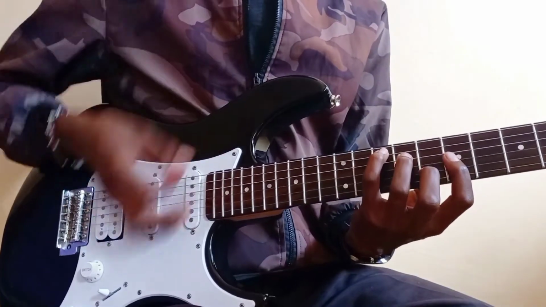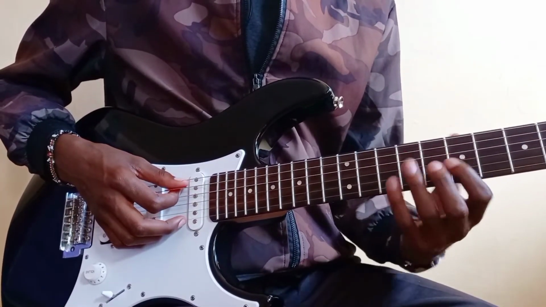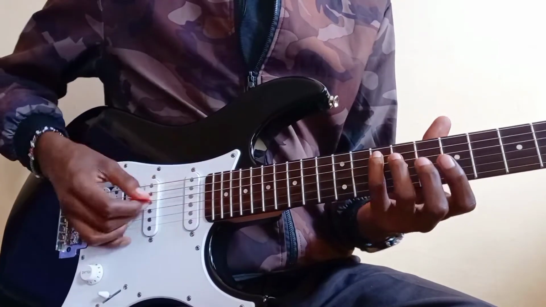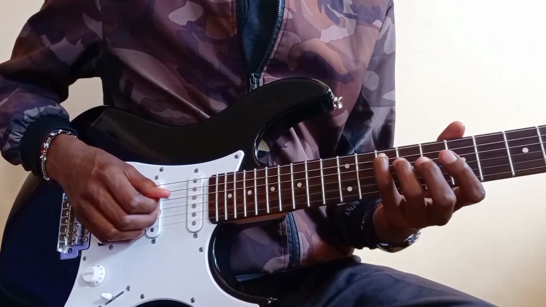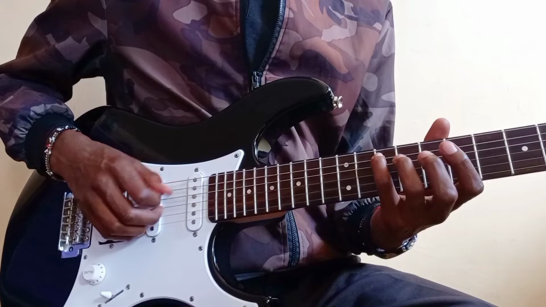This is the 4 chord. So for the 4 chord, where do we start? We can start here. With the pinky finger, I've held down the 10th fret. This is the 10th fret, 5th string.